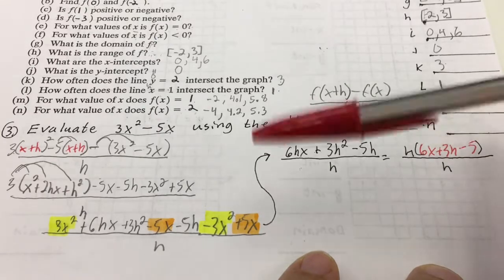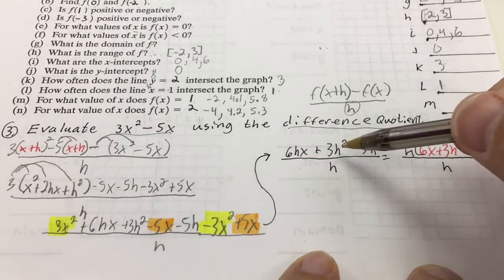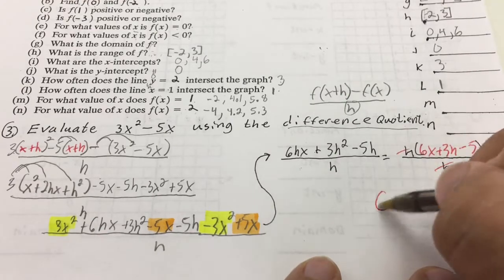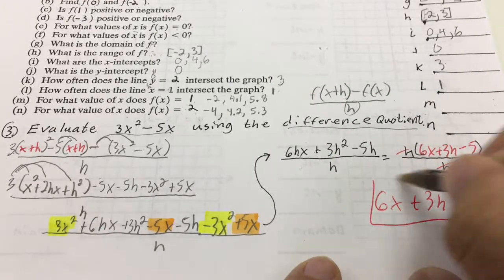Notice h times 6x is 6hx. Notice h times 3h is 3h squared. Notice h times negative 5 is negative 5h. These simplify, and that leaves me with the final answer of 6x plus 3h minus 5. And that is the difference quotient.